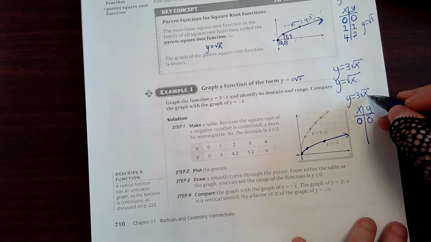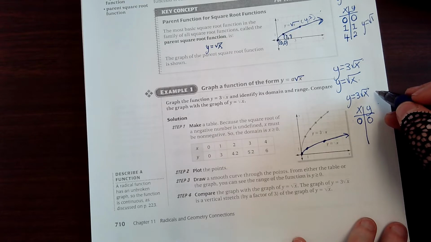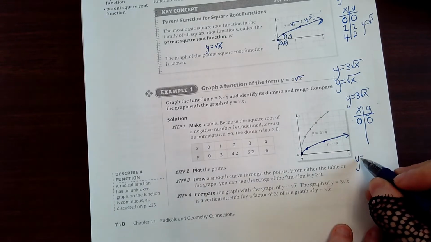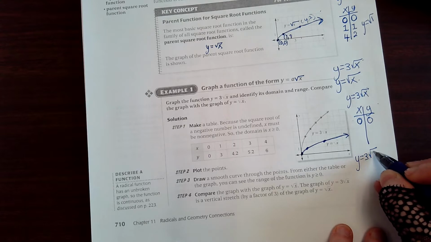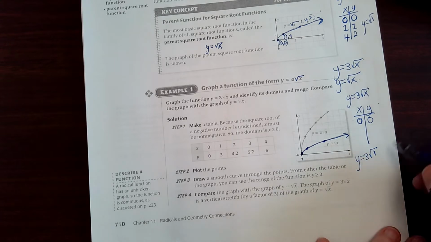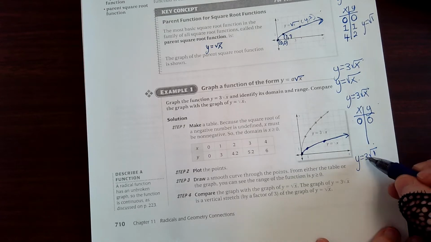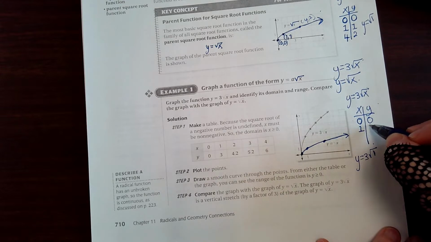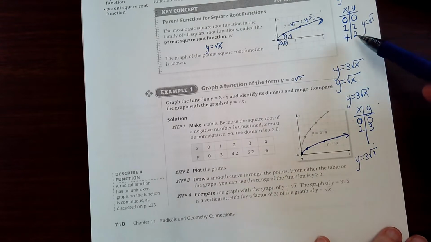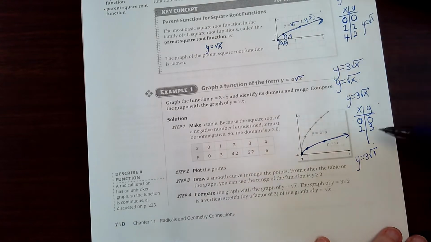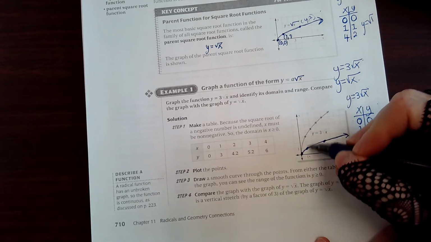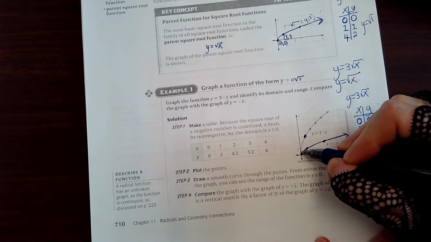Now I'm going to plug in a 1. So here I've got y equals 3 times the square root of 1. So the square root of 1 is 1. 1 times 3 is 3. So instead of having 1, 1, which is the original, you can see it's stretching it to 1, 3. So here we go, 1, 3 is the new point.